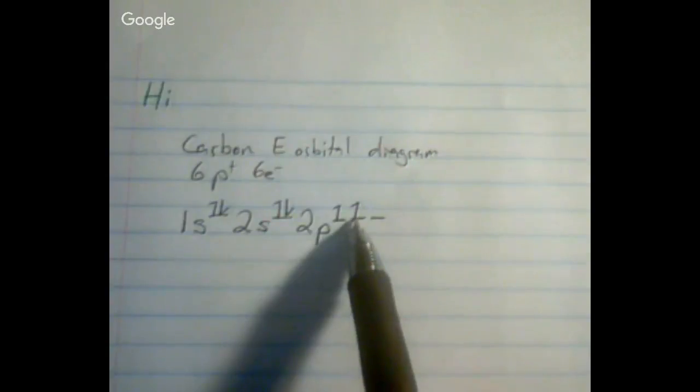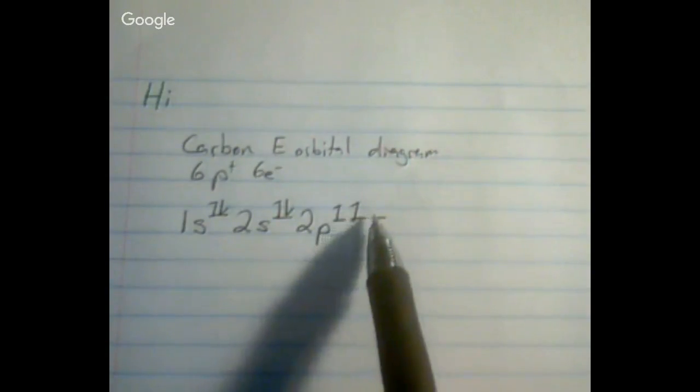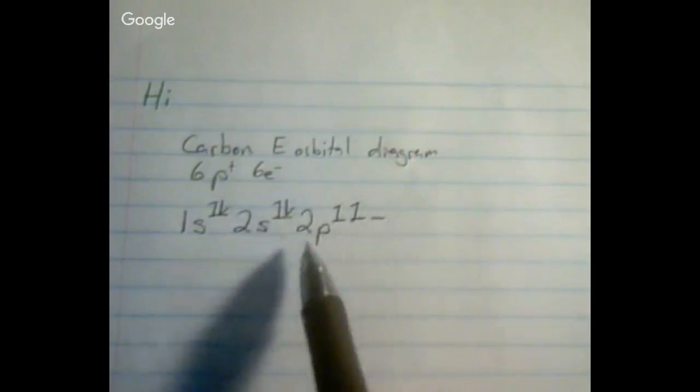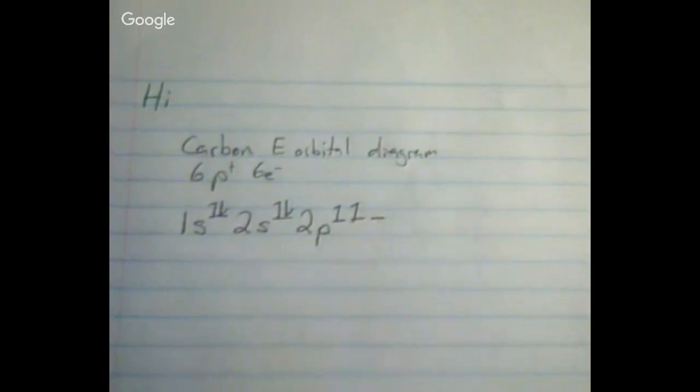If we went one farther than carbon to nitrogen, which has 7 electrons, we put that one there. And if we went another farther to oxygen, which has 8, that 8th electron is going to start pairing up again. Here would be the 9th, here would be the 10th. Once the whole thing is full, we go to the next energy level, sublevel, whatever's next. So Nicole, let me know if you need another example or more clarification.